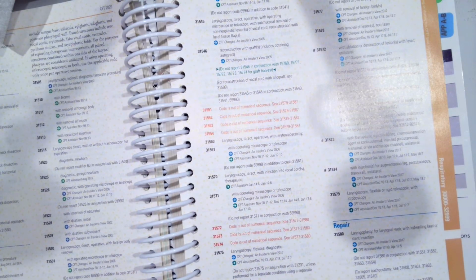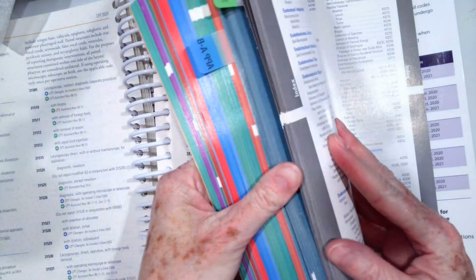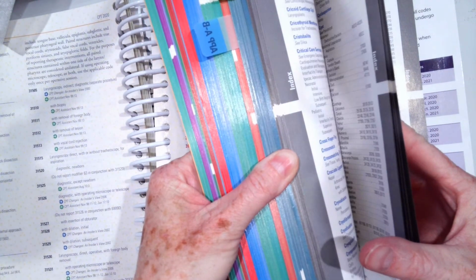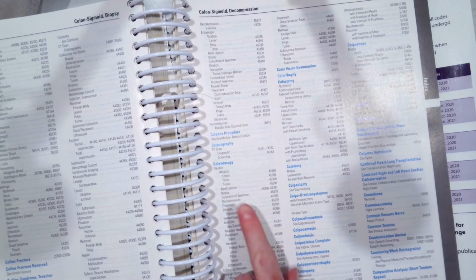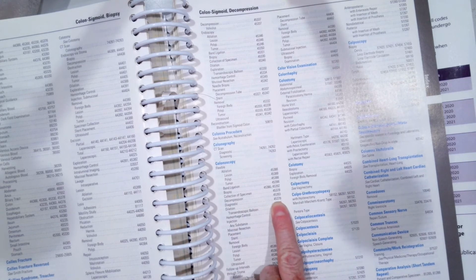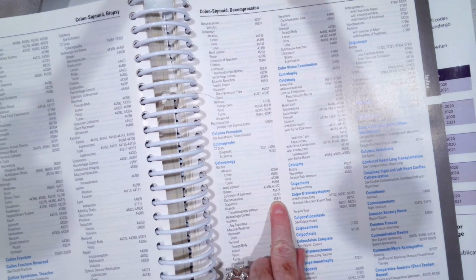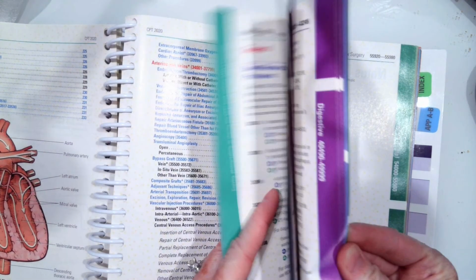So let's practice one more. Let's just look up a colonoscopy that was diagnostic. So in the back of the book, again, we're going to go to C in our index, and then to CO for colonoscopy. And you can see right here colonoscopy, and then if we go down to diagnostic, it gives me code 45378. So now I'm going to flip in my tabular to 45378.